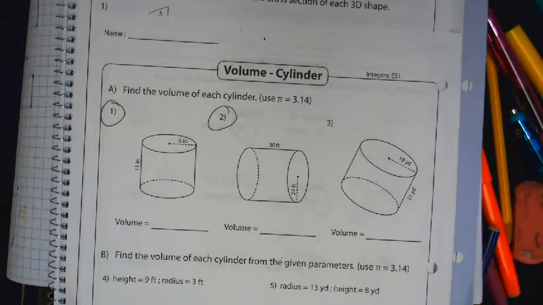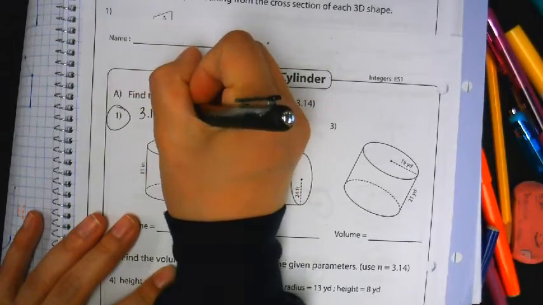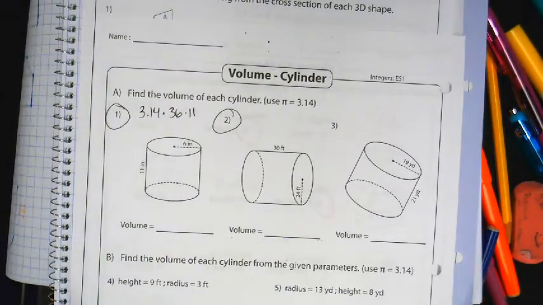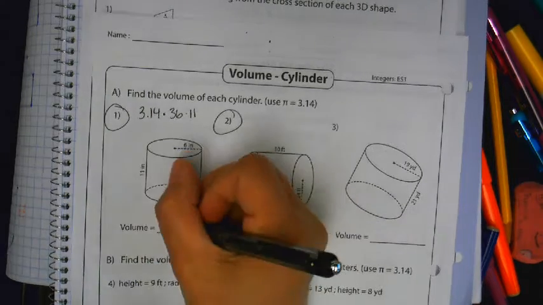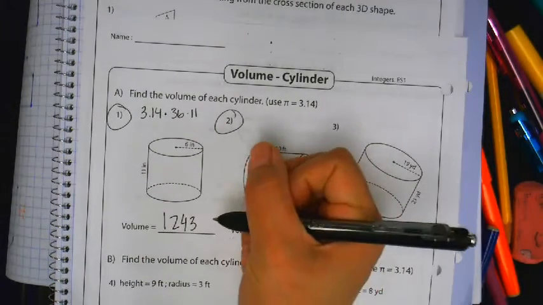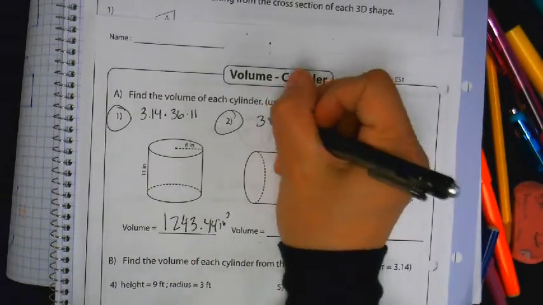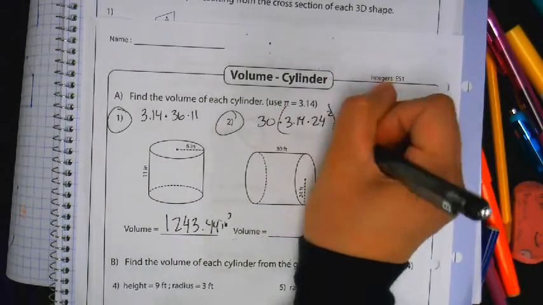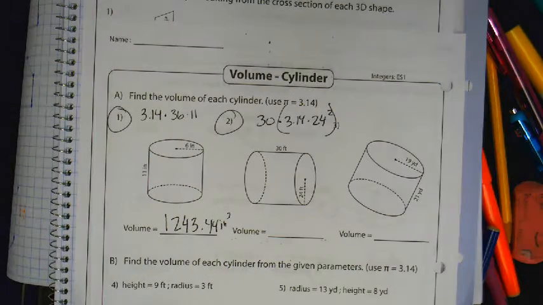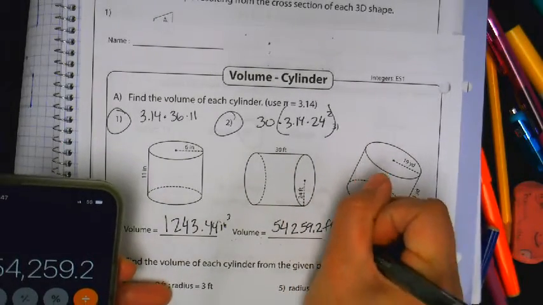So it should be, let's see, 3.14 times 36 times 11, right? And then 3.14 times 1,240. 43.44 inches cubed. And the other one is 30 times 3.14 times 24 squared. I wrote it backwards, but it's fine. 24 times 24 times 3.14 times 30. 54,259.2 feet squared. Cubed, I should say.